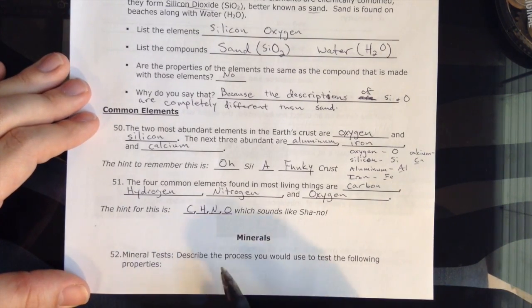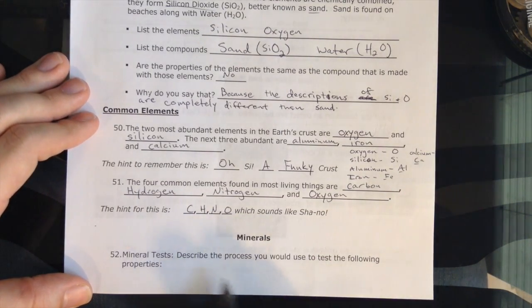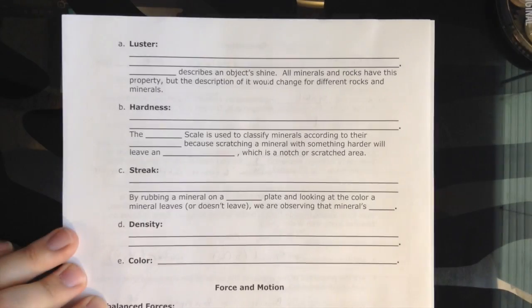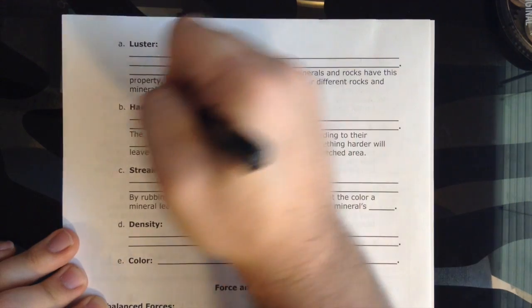Okay, so number 52, here it says describe the process you would use to test the following properties. So the first one is luster, and the way we test luster is we shine a light on it and describe how the light reflects off of its surface.